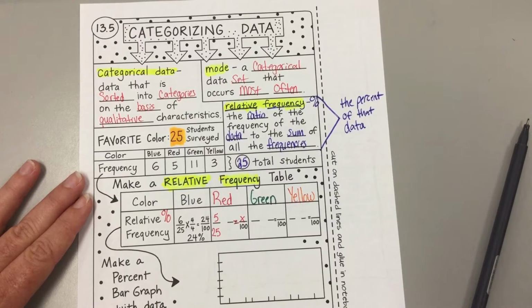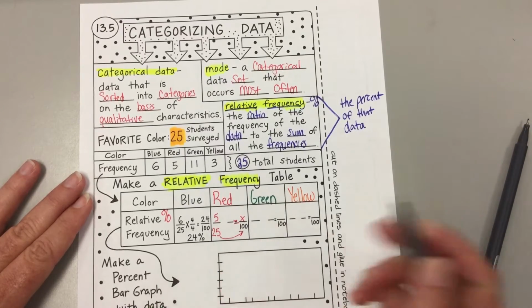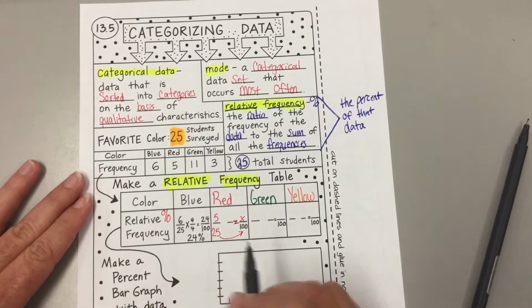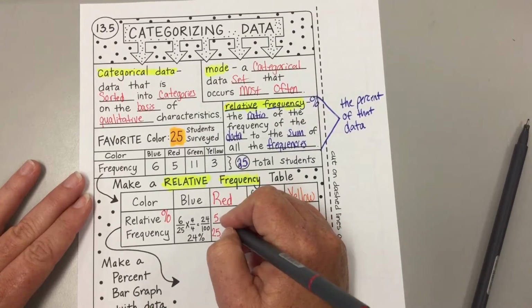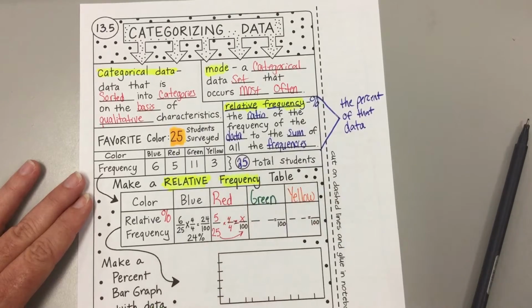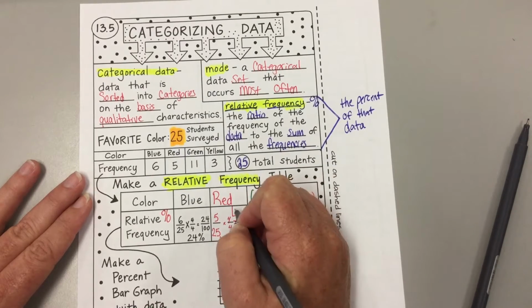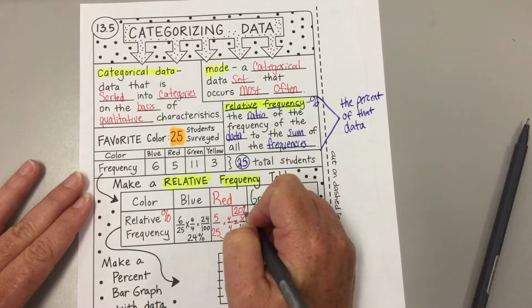If it asks you for a relative frequency, it's saying, hey, find the percent. So what did I do to 25 to get to 100? Times 4. Whatever I do to the bottom, I do to the top. So 5 times 4 is 20. What percent was red? 20%.